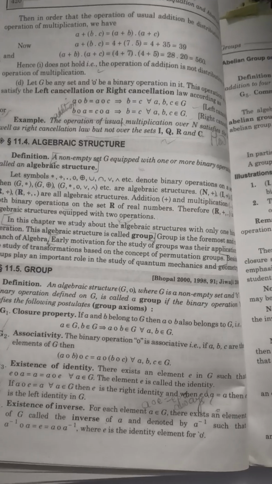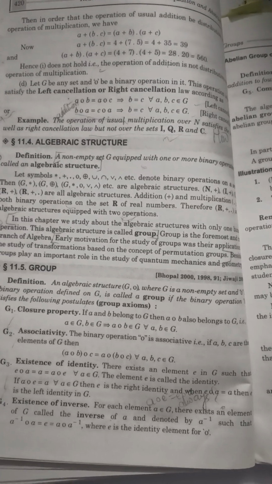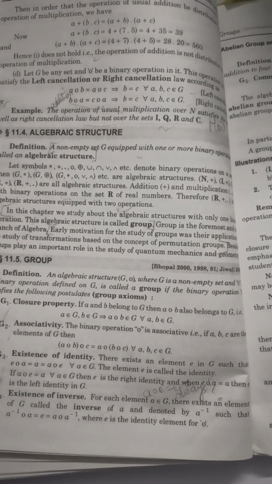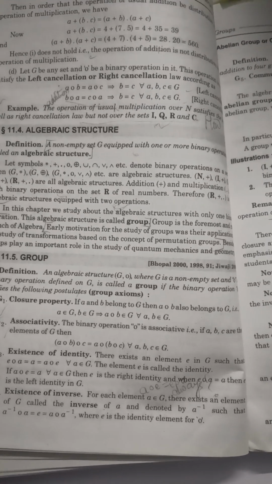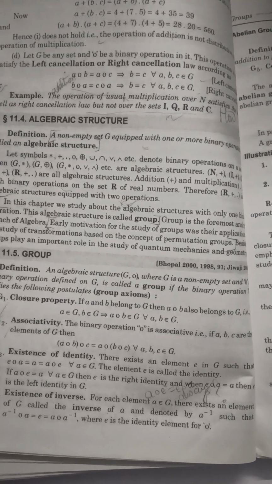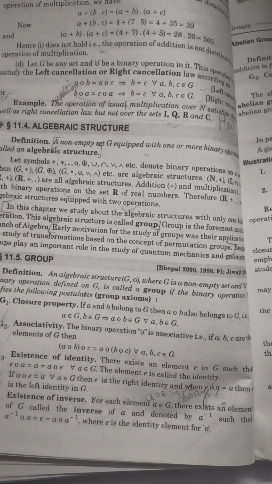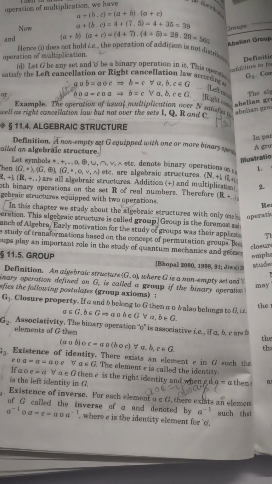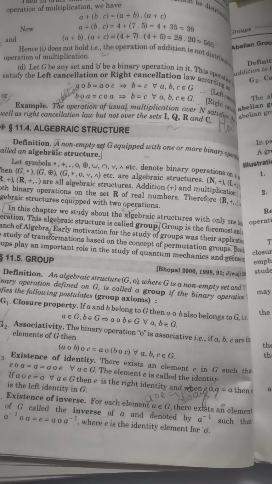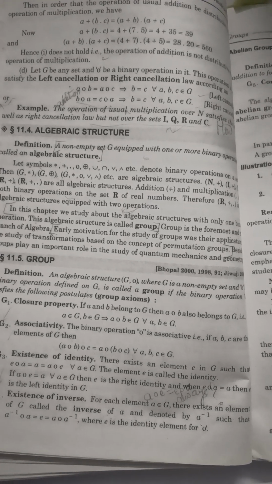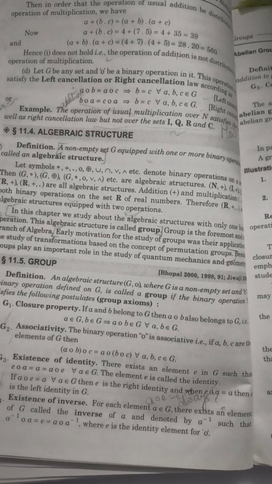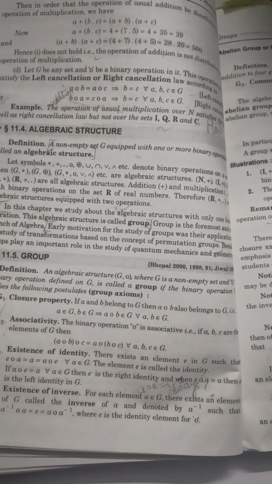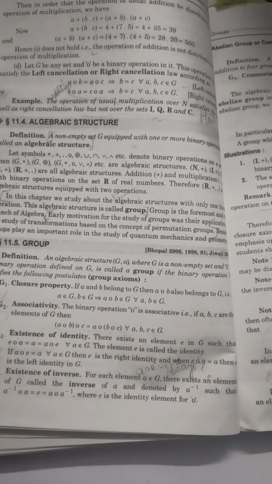Suppose any two elements are in G, then when you perform the binary operation on A and B, the result will also be in G. Take the set of natural numbers. Take any two elements, for example 2 and 10. Now we take the binary operation of addition, then 2 plus 10, which is 12, is in the set of natural numbers. So it satisfies the closure property, but we'll see later that it is not a group.